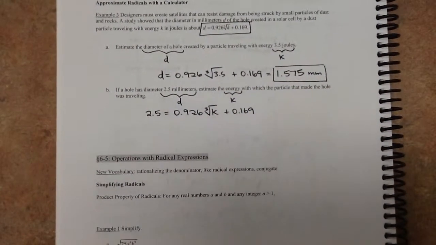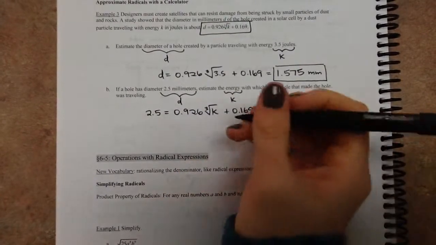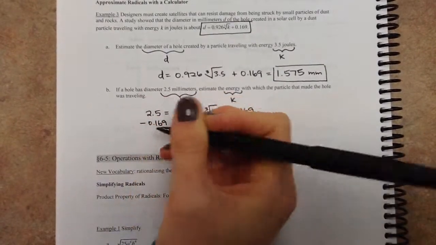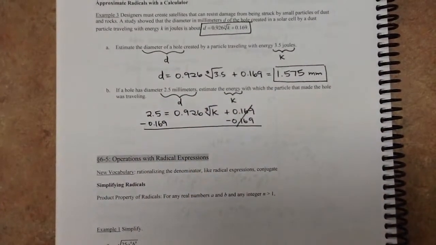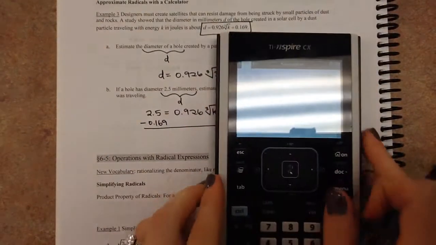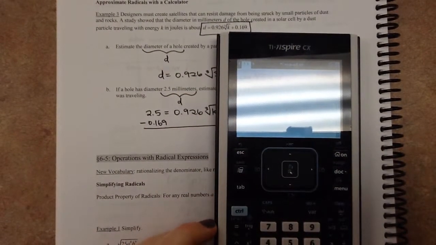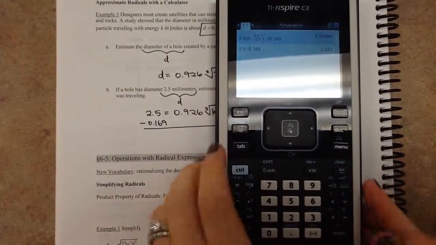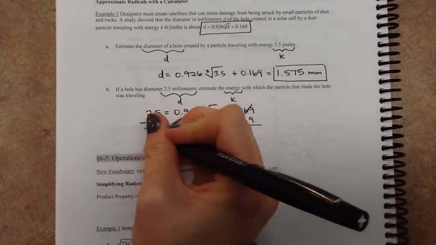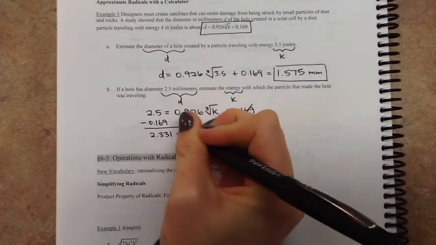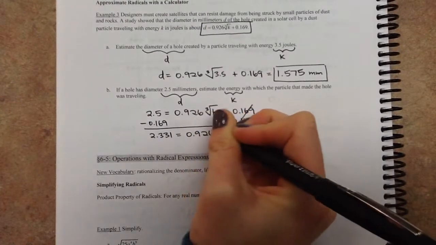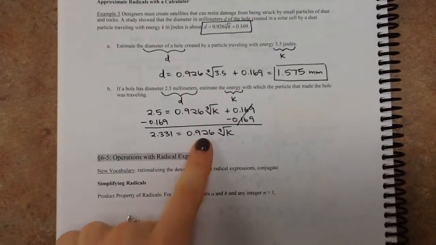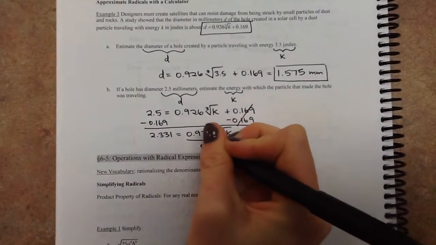Okay, so we're going to try to get K by itself, so whatever we need to do, start by subtraction. So I'm going to subtract this decimal value from both sides. Okay, so it cancels over here, and I'm just going to use my calculator for this. So 2.5 minus 0.169, and I can just type that in. I get 2.331. Make sure you keep all your decimals while we're in the intermediate phases of the problem. Okay, so we do that. Next thing we need to do to get K by itself is divide by this decimal right here, 0.926.